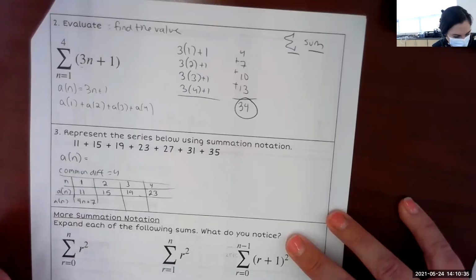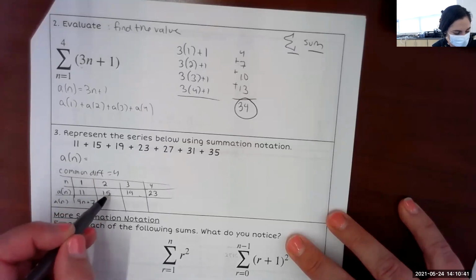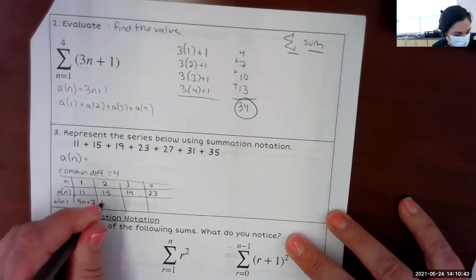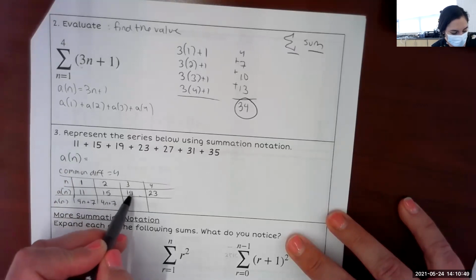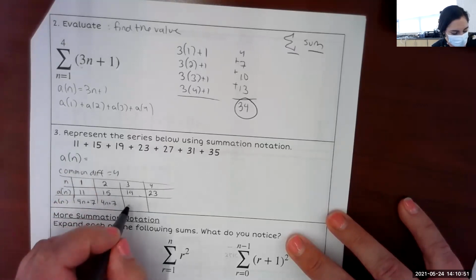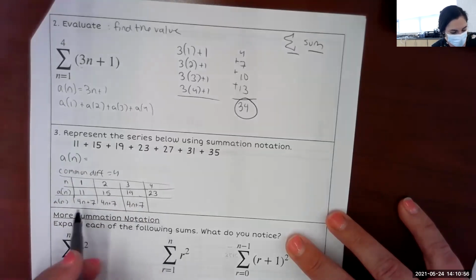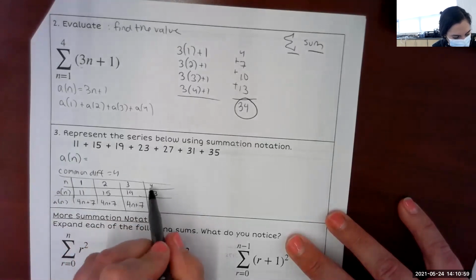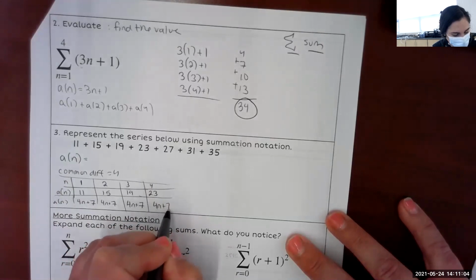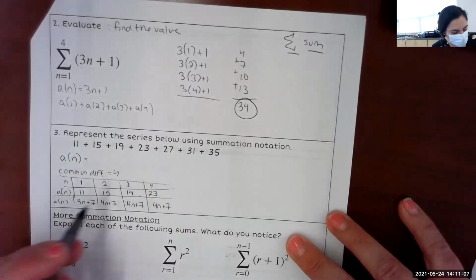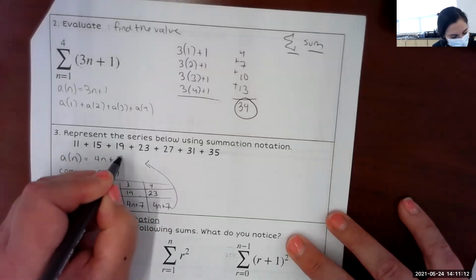7. Okay. For 2, I know that 4 times 2 is 8. What do I have to add to 8 to get 15? 7. Okay. For 3, 4 times 3 is 12, but my a of n is 19. What do I have to add to 12 to get to 19? 7. Okay, so I think I know what my formula is. 4 times 4 is 16. What do I add to 16 to get 23? 7. Okay. All right. So I think I know that my a of n is 4n plus 7.